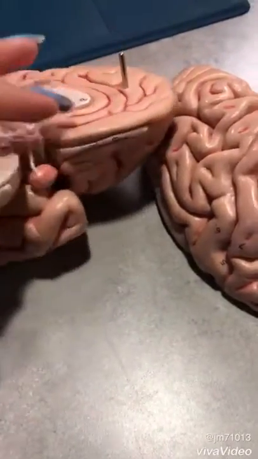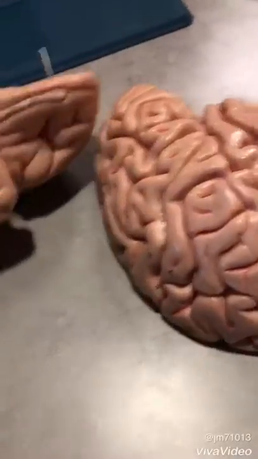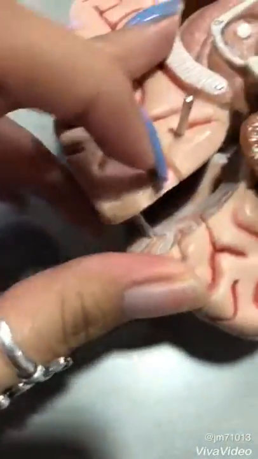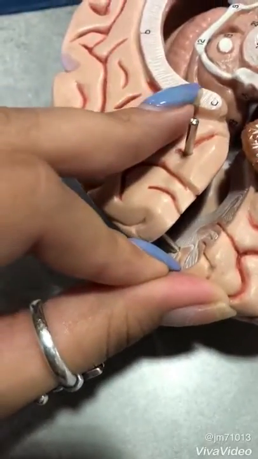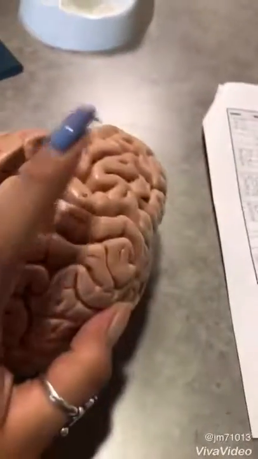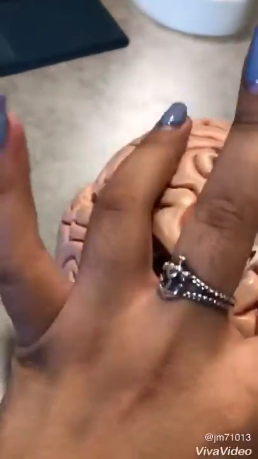And the cerebral cortex, which is the gray matter, is this pink right here, not the white but the pink. And the cerebral hemispheres, I put them together. So this is the right and this is the left over here.